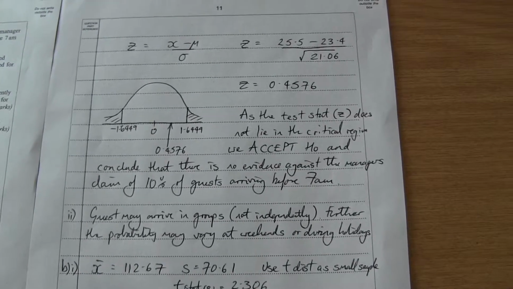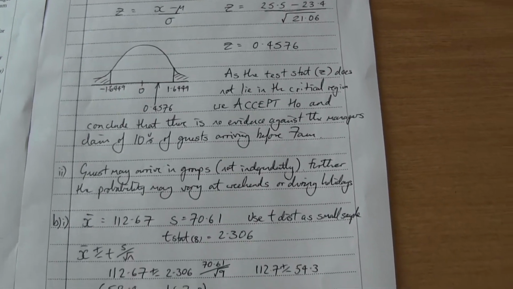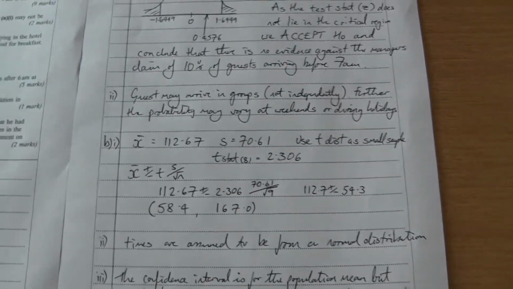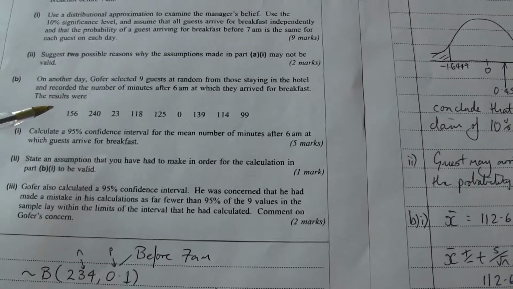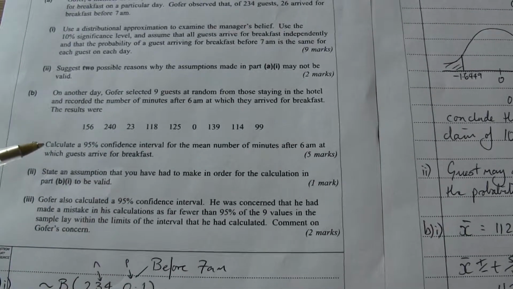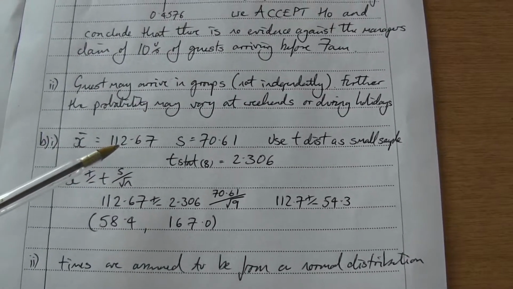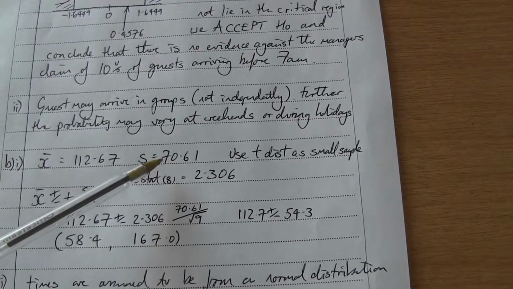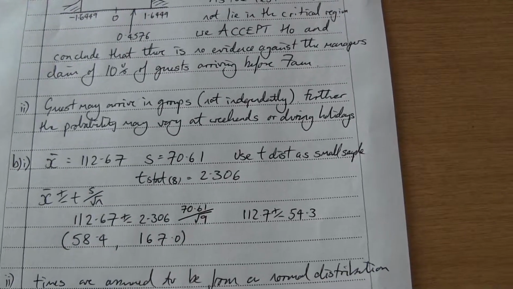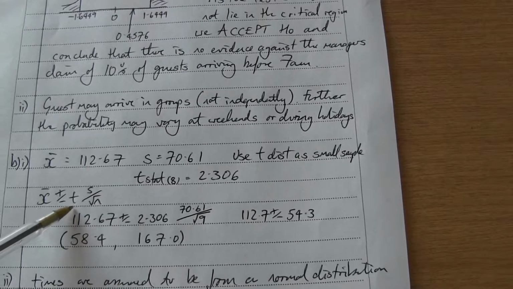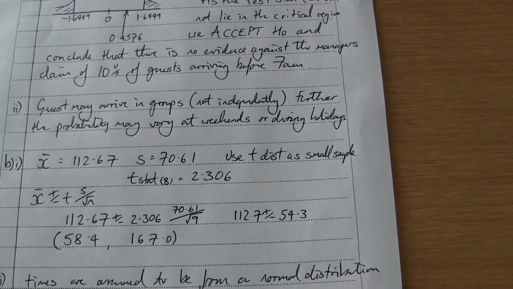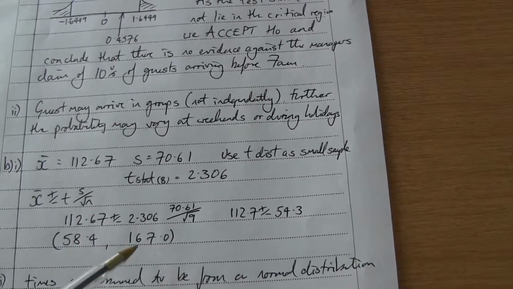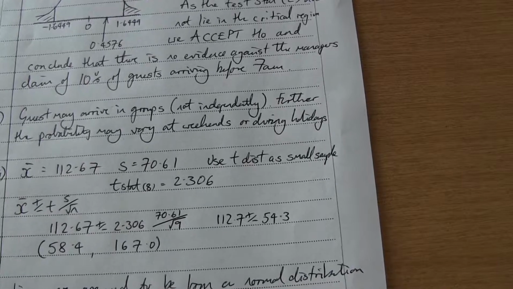In the second part of the question, we're asked to calculate a 95% confidence interval, which again I've done. In the question, we were given 9 sample values. Please feel free to pause this at any time. I've calculated the mean of those sample values and the sample standard deviation. I've then used those with a t statistic to calculate a confidence interval, getting a lower value of 58.4 and a higher value of 167.